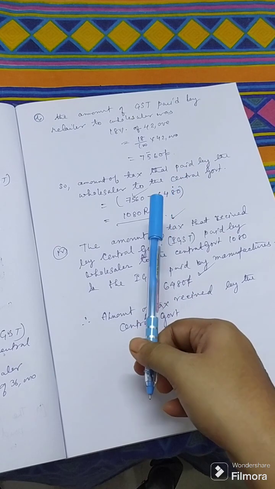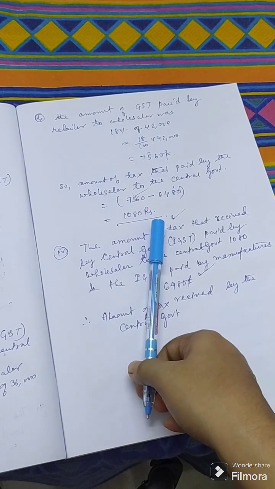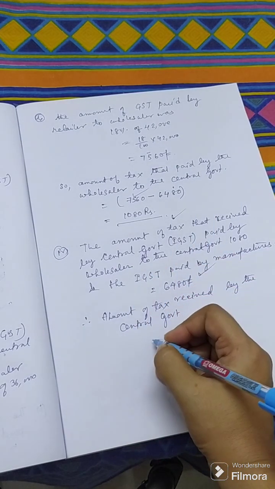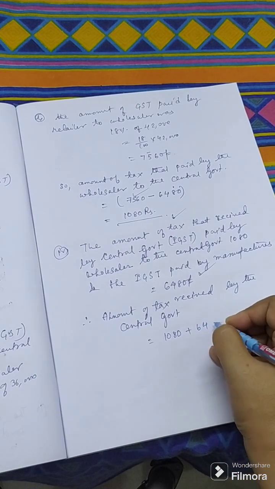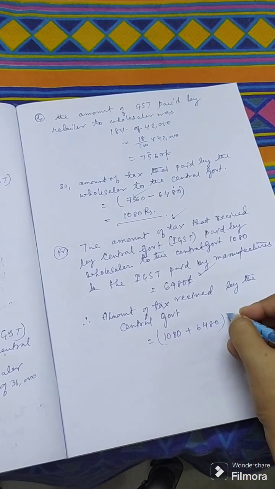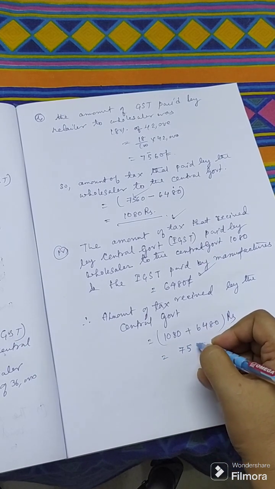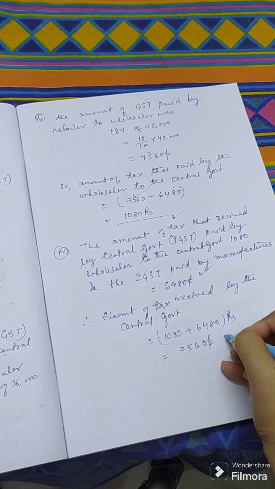One time that was received from the wholesaler, another was received from the manufacturer. That was rupees 1,080 plus rupees 6,480. That means rupees 7,560.